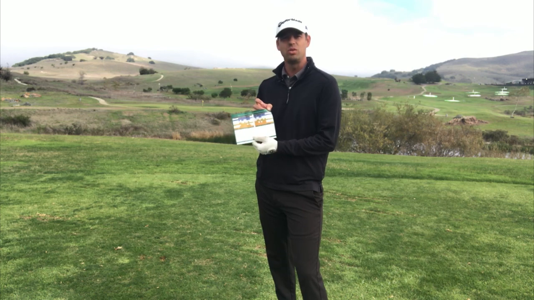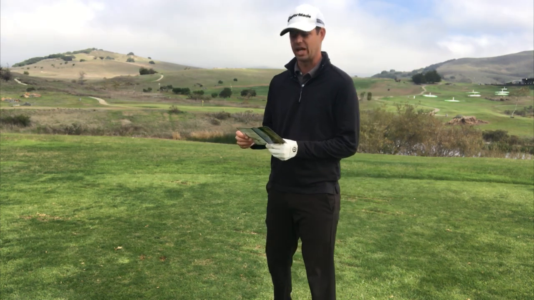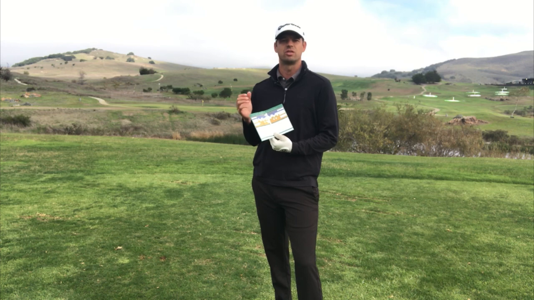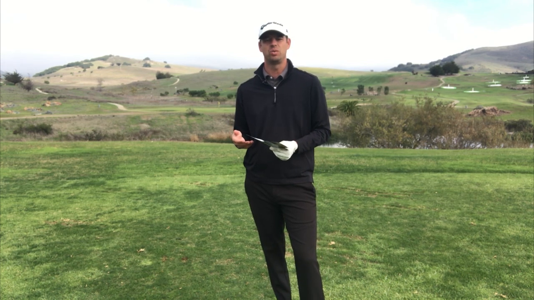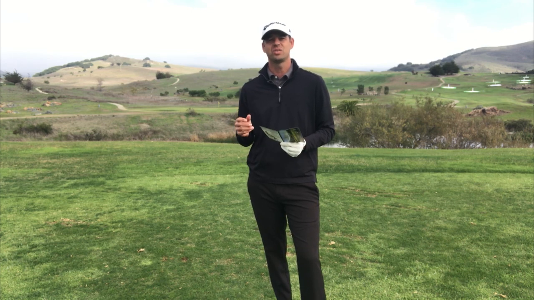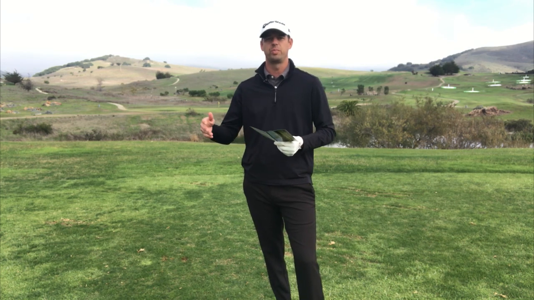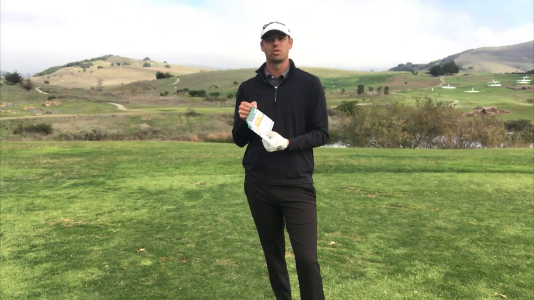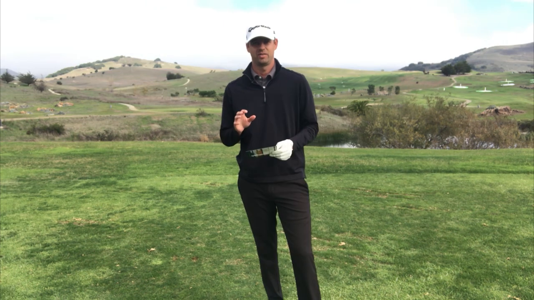So the 72.7 on the scorecard from the black tees here at Dairy Creek, that is your course rating. The 134 is your slope rating. Course rating is based off a scratch golfer playing, let's say here, a par 72 golf course. And it's what a scratch golfer should shoot over a period of like 50 rounds on average, what their average score should be on the golf course. So the course rating is based off a scratch golfer.